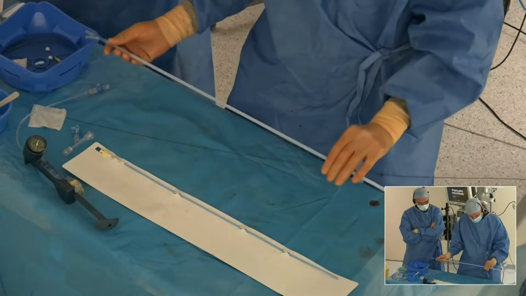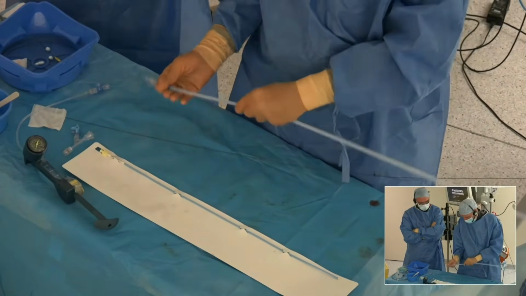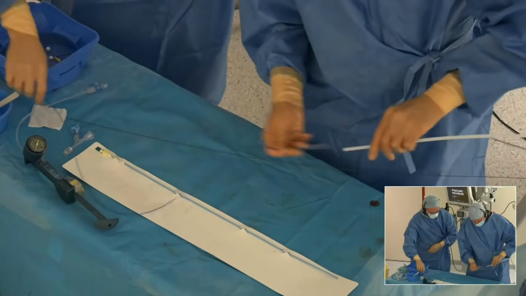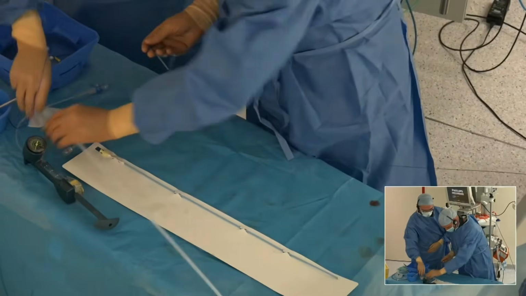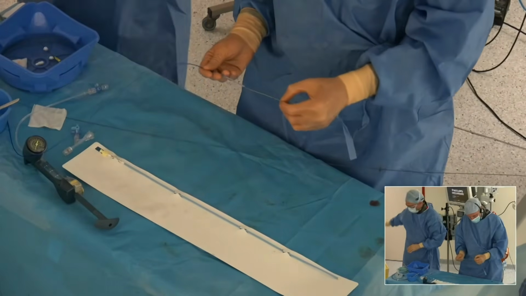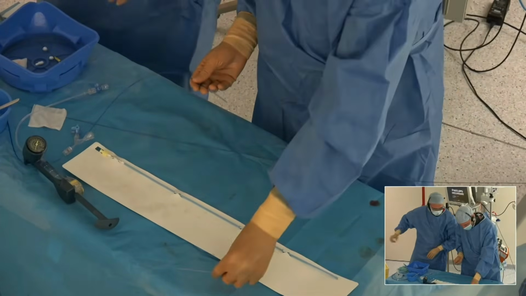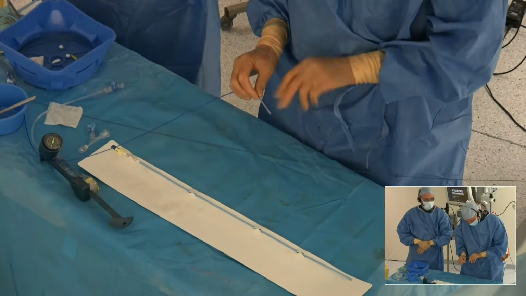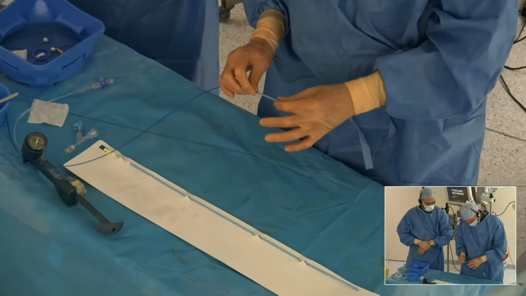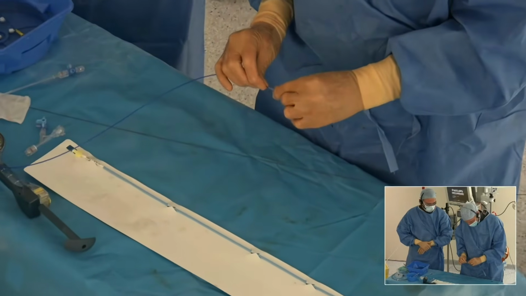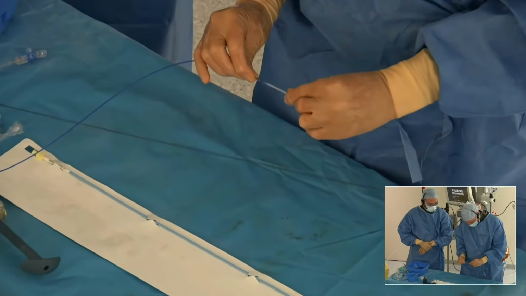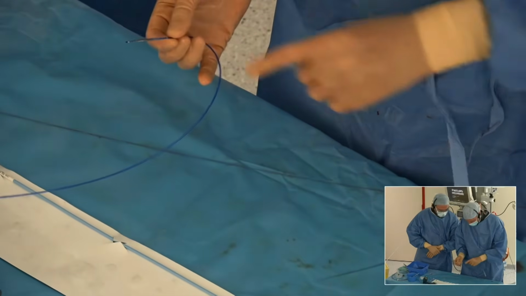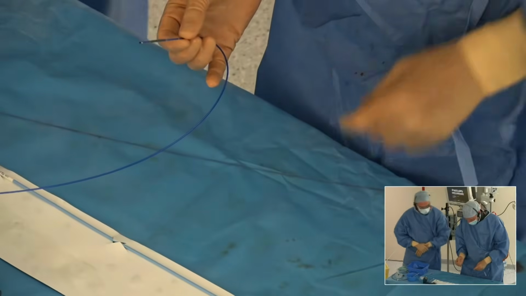On the other hand, we have the reducer device that we should just remove from the first plastic tube. Then you just remove the metallic stylet, and then there is still a small plastic tube for protection that you have to pull and push, but very gently to be sure not to mobilize the reducer device, which is just here.